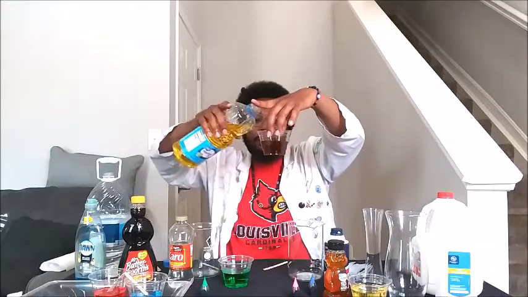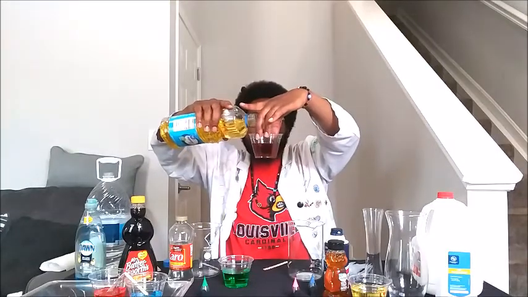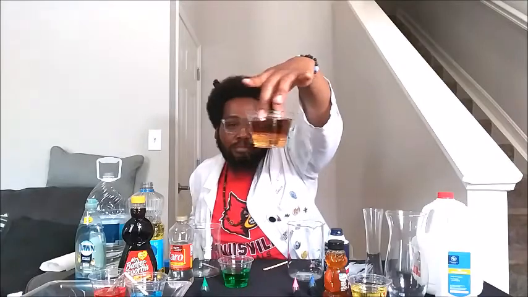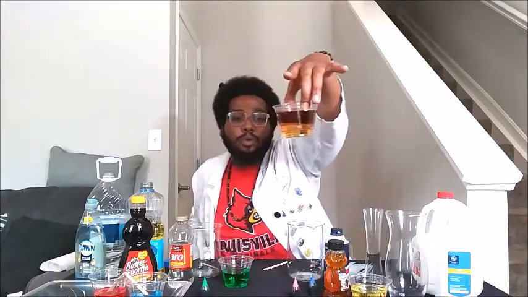Now we have our alcohol. Let's put some oil in this. So this is our rubbing alcohol, and we're going to add our oil to this. And you'll see the oil. Where's the oil at? Top or bottom? Right, it's on the bottom. So the oil is more dense than the rubbing alcohol. Boom. Denser liquids.